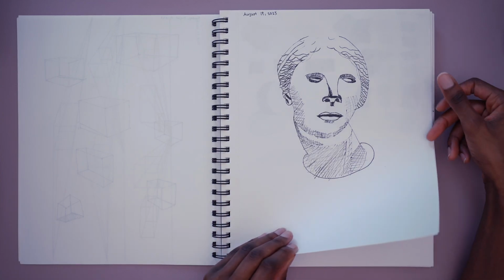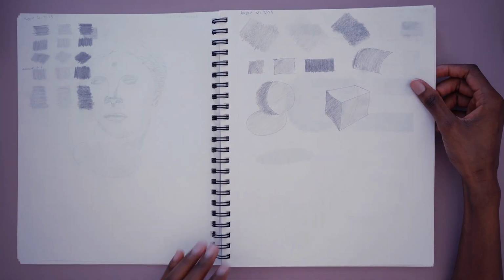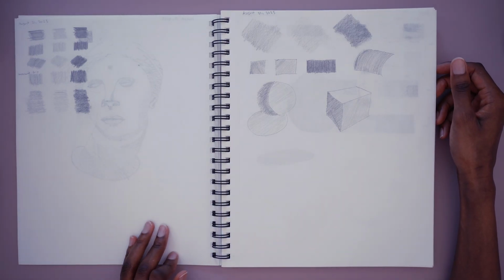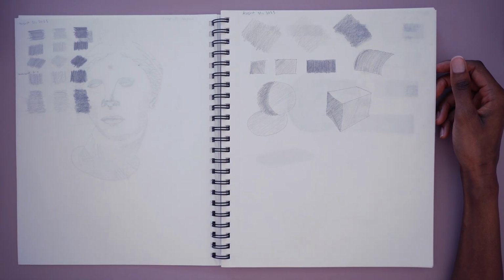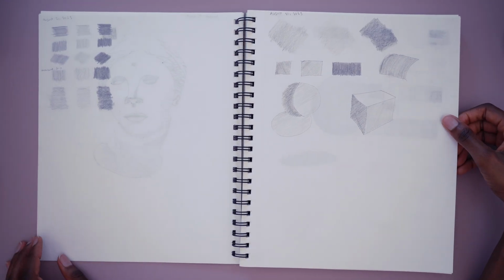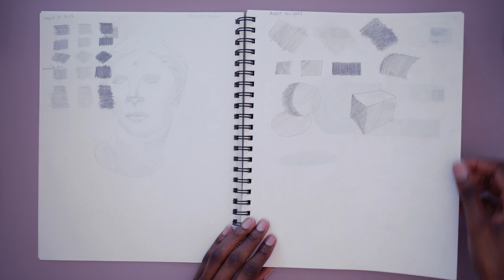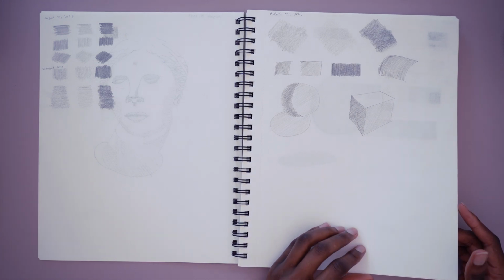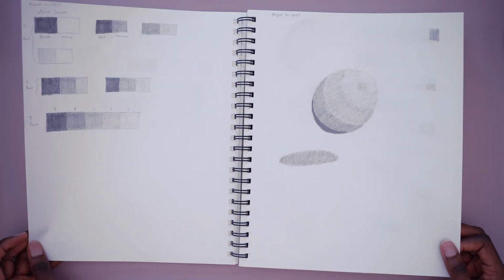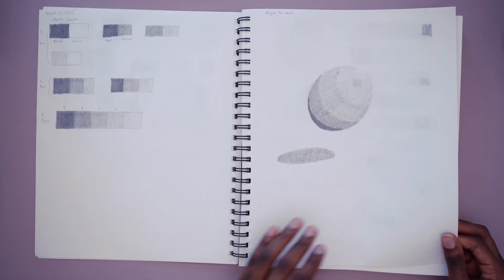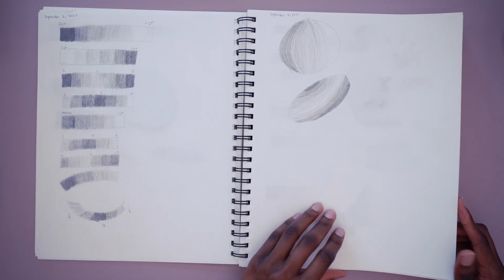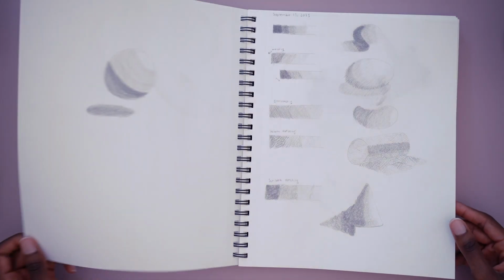But I love this exercise, well, this section, because it's all about values. So I was like, oh, okay. And like I said, it's helping me understand the Drawabox texture exercise more. So I learned about values, and I was like, oh my gosh, it's finally clicking. So yeah, I love this exercise.